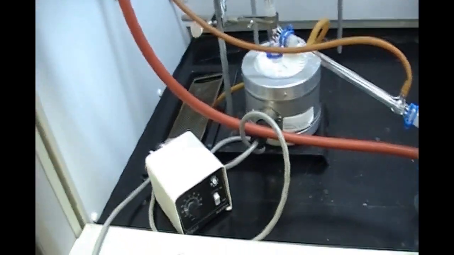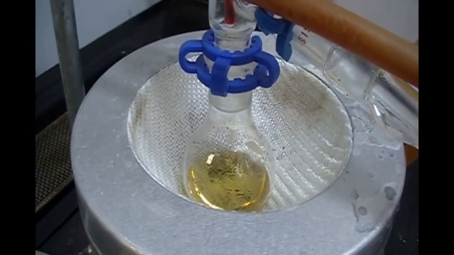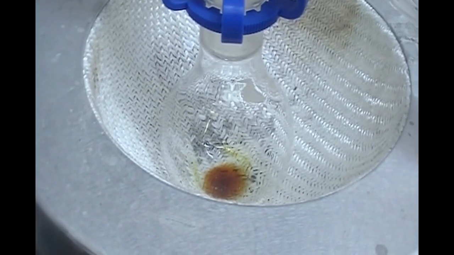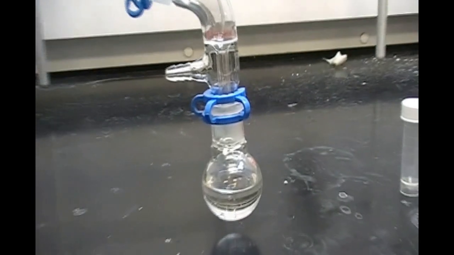When setting up, make sure that the thermometer is pushed down far enough into the setup to obtain an accurate reading. If the reading is off, the product will not be as pure. We collected in a 25 milliliter round bottom flask. We continued the distillation until there was little to nothing left in the initial flask. Here we see our final product. Smells like banana.